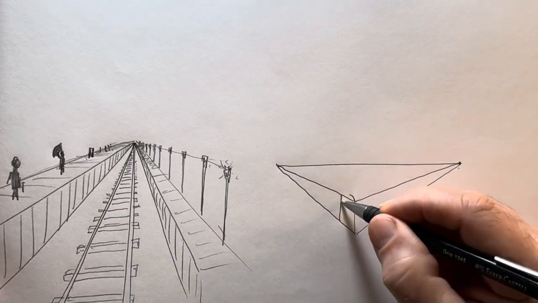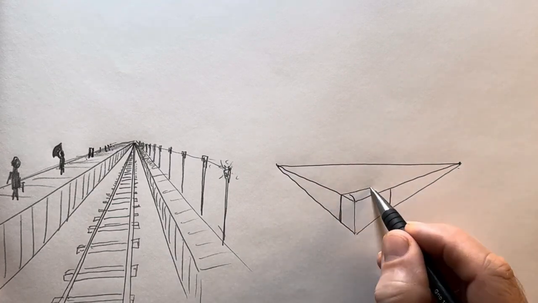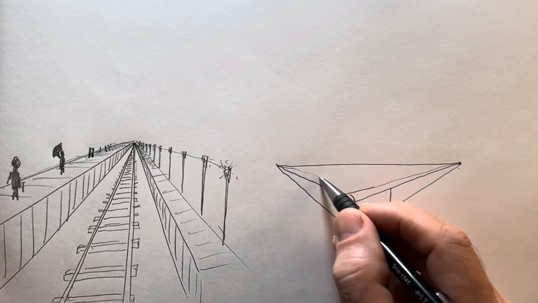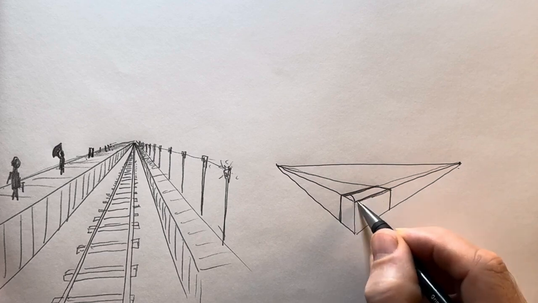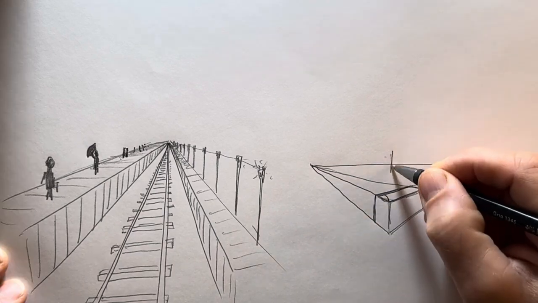Now that we know which type of perspective we are using, we need to talk about the horizon line. The horizon line represents the viewer's eye level. It helps us place the vanishing points and keeps everything in the drawing proportional and realistic.